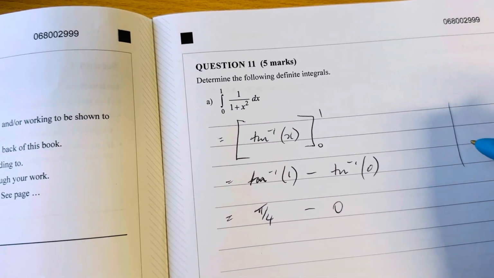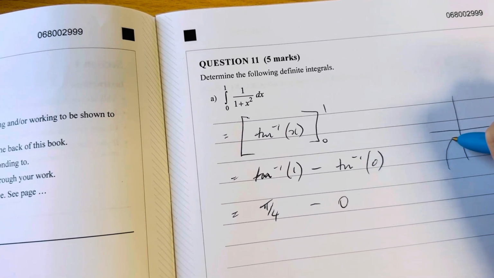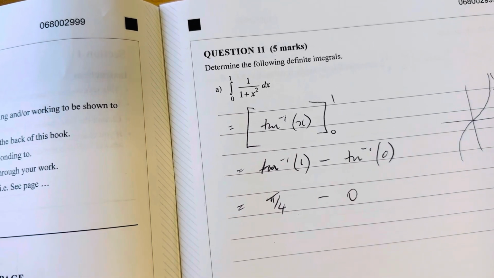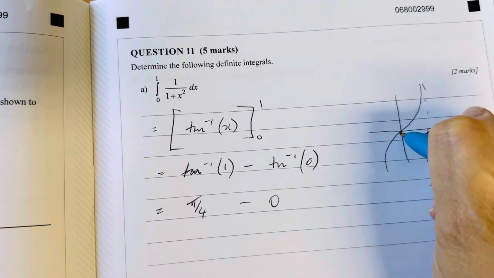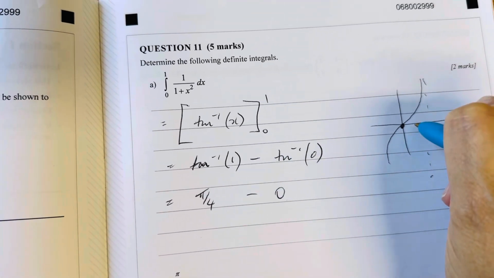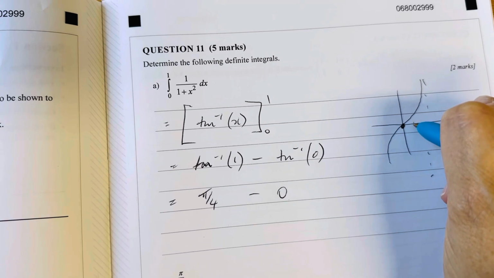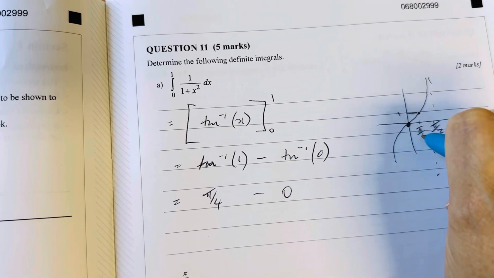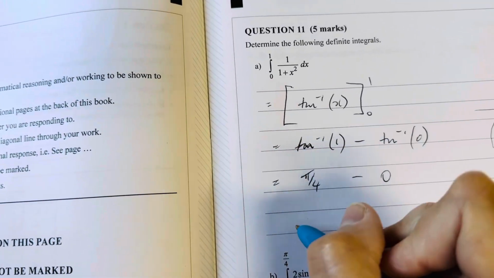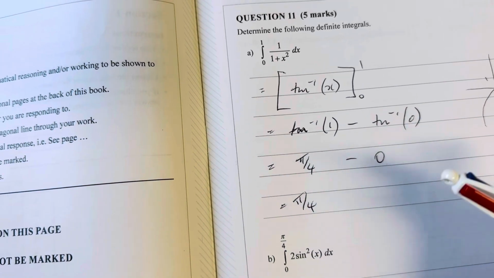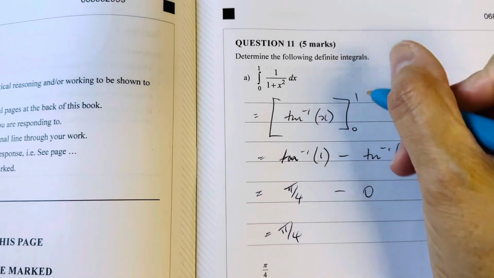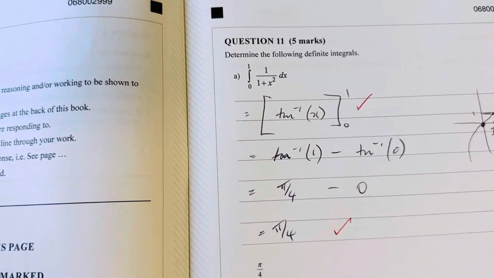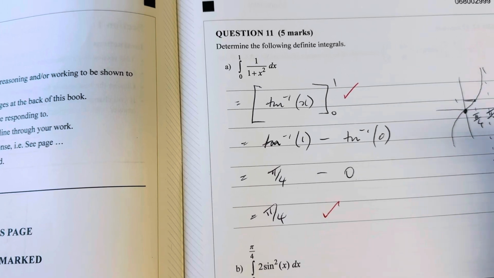If you need a bit of a prompt, remember your tan graph goes like this. It's discontinuous at pi on 2. So the inverse tan of 0 is 0. And the inverse tan of 1 is pi on 4. Good old 45. So the answer is pi on 4. That is a 2-mark question. So getting the correct integral and then getting the correct answer is where we're looking for our 2 marks.